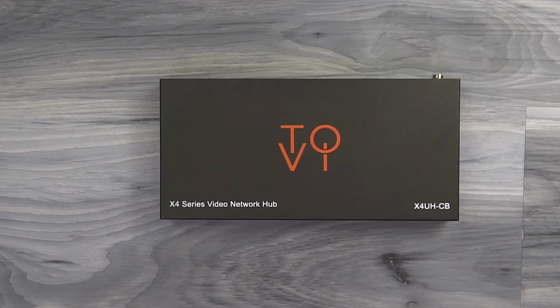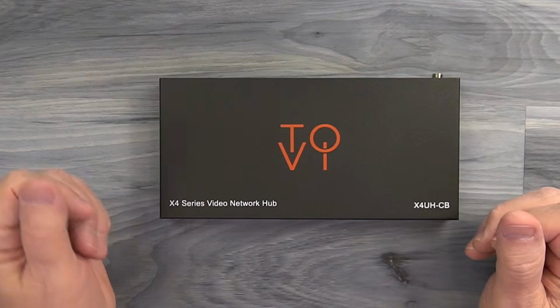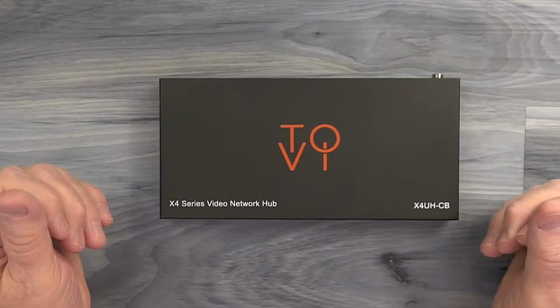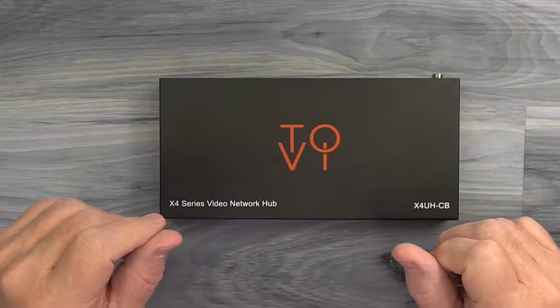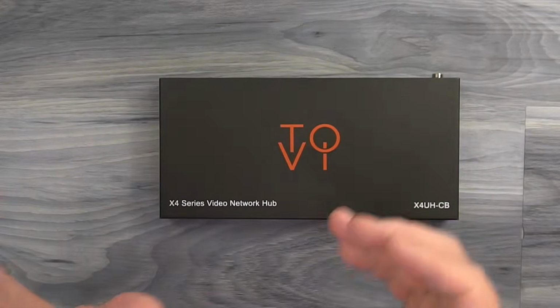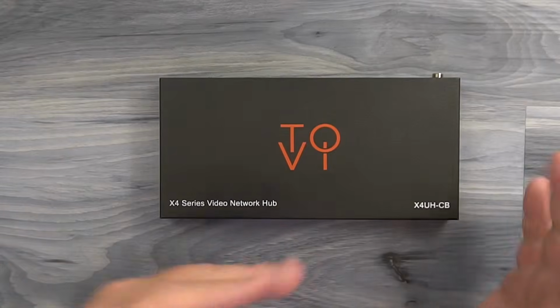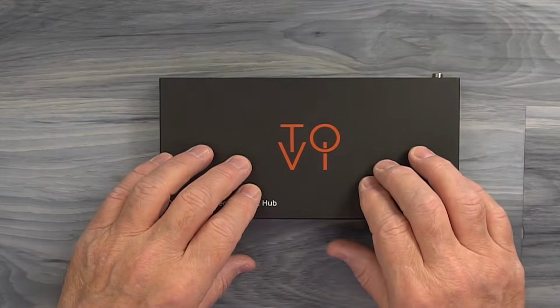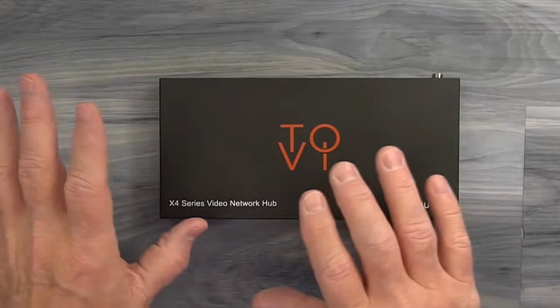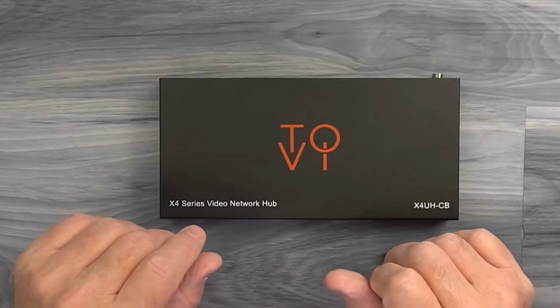The final component in the ToVi X4 solution is the video network hub, which is really the brains of the operation because it's where the software resides that controls the relationships between the video transmitters and encoders and the video receivers. And this product is responsible for directing the media content across the network to your remote locations.